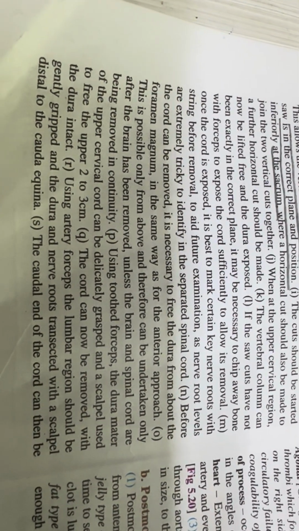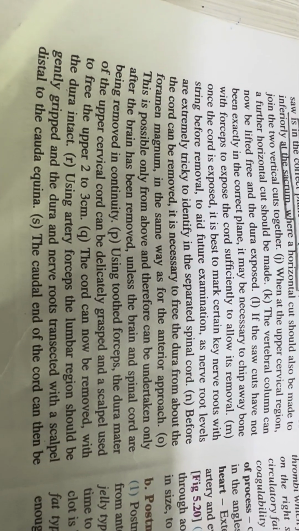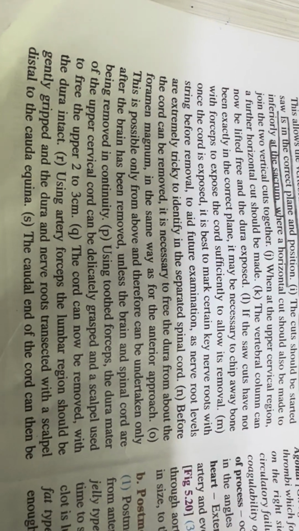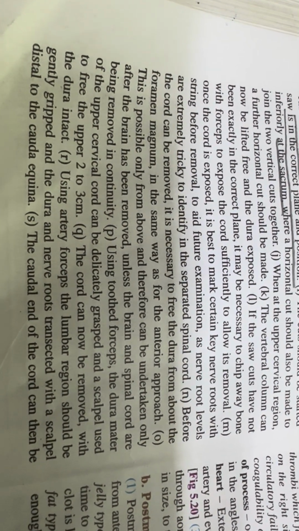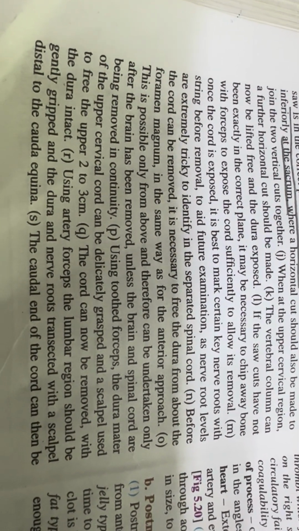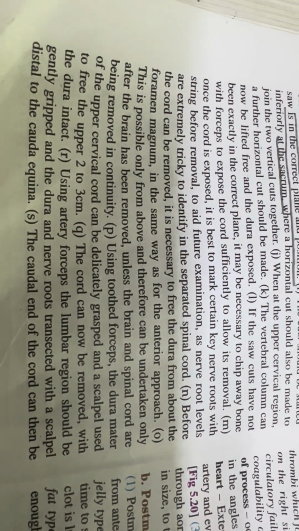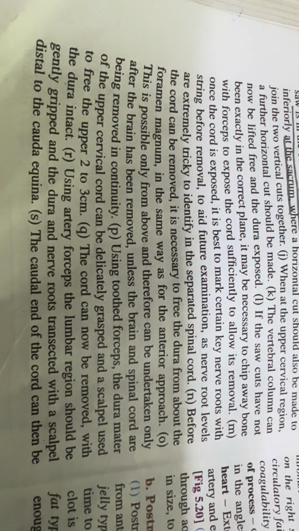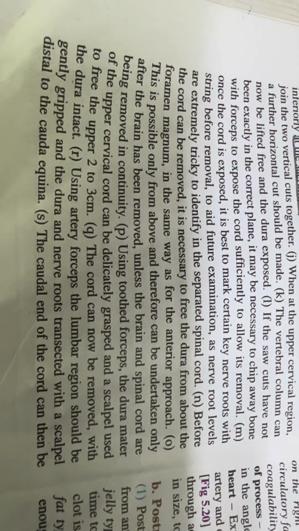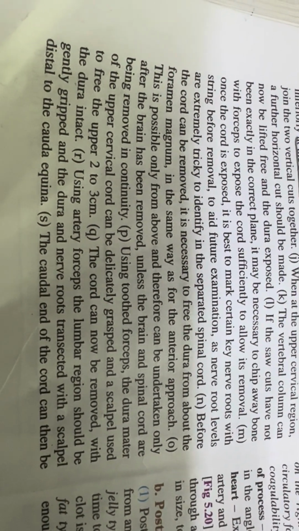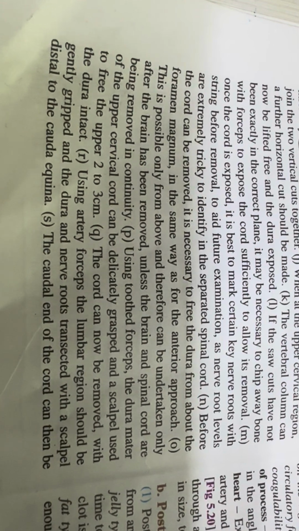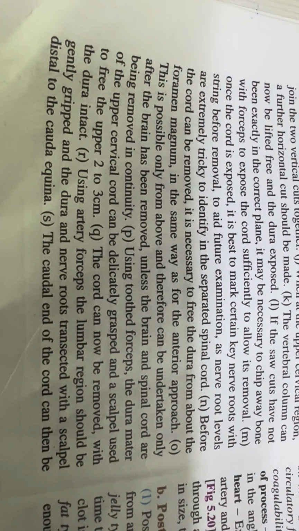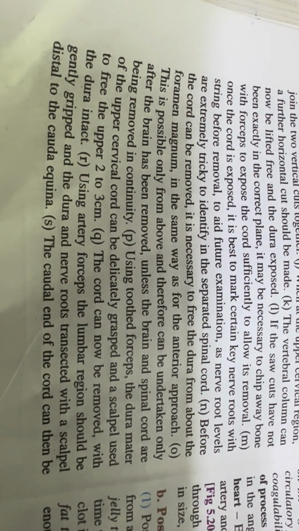If the saw cuts have not been exactly in the correct plane, it may be necessary to chip away bone with the forceps to expose the cord and sufficiently allow its removal. Once the cord is exposed, it is best to mark certain key nerve roots with a string before removal, to aid future examination, as nerve root levels are extremely tricky to identify in the separated spinal cord.